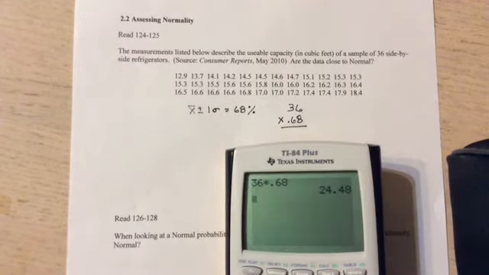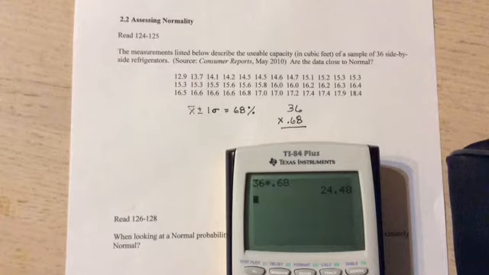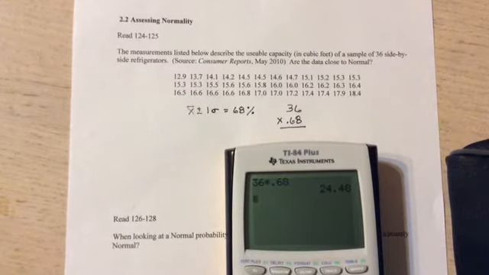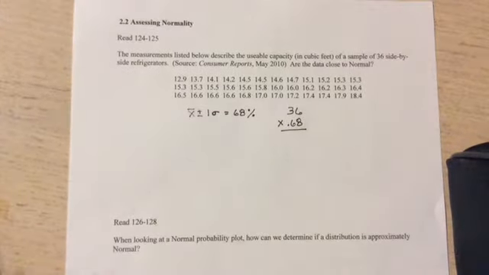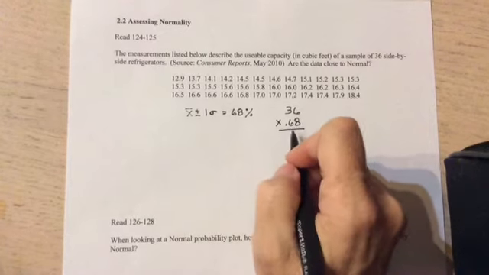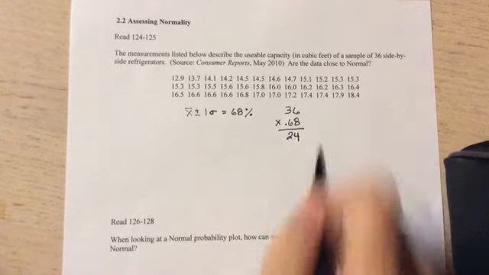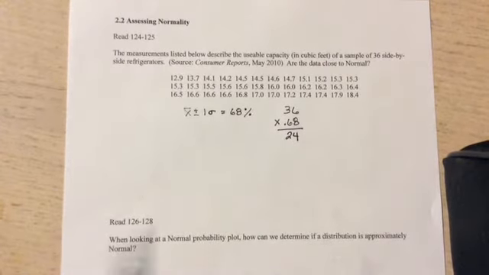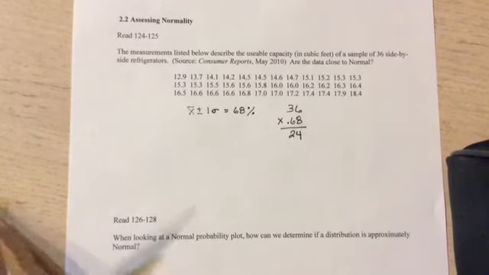And we end up with about 24 and a half. We'll just round that down to 24. 24 pieces of data have to be in the first standard deviation. Well, let's see if it is. Well, what was the standard deviation?